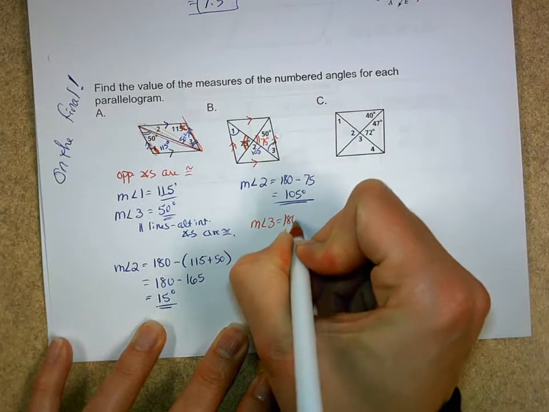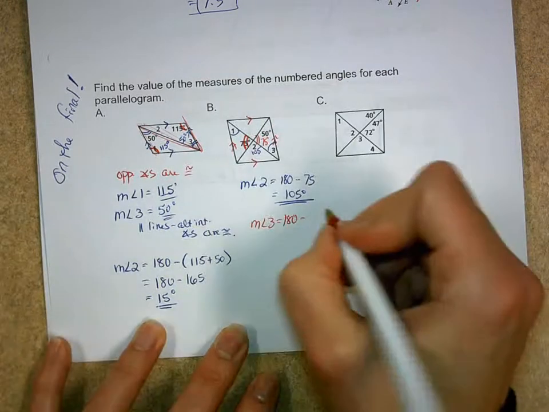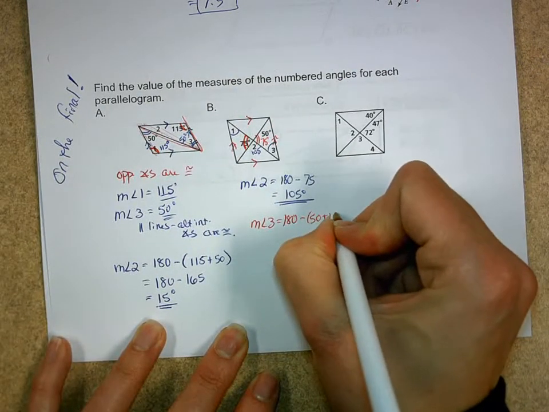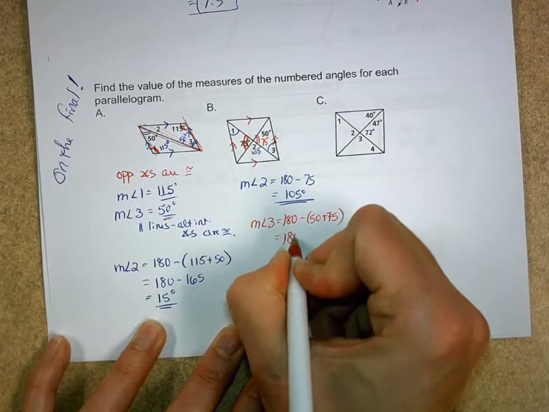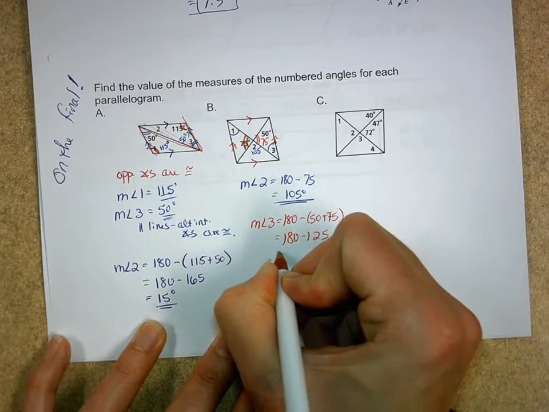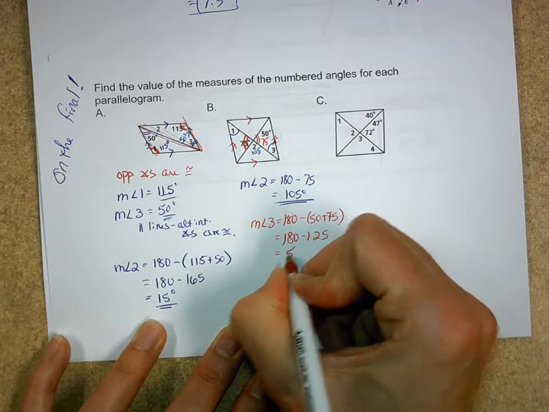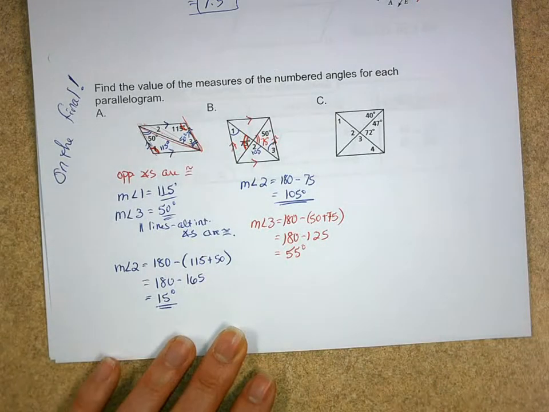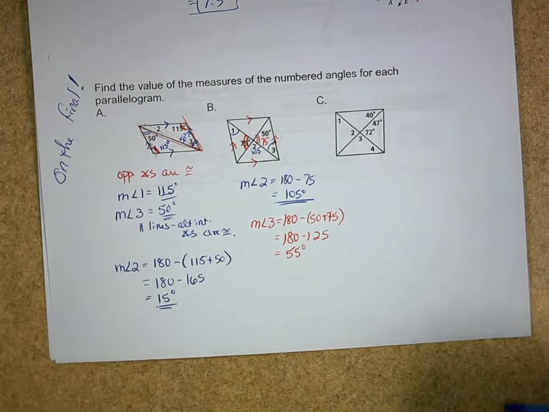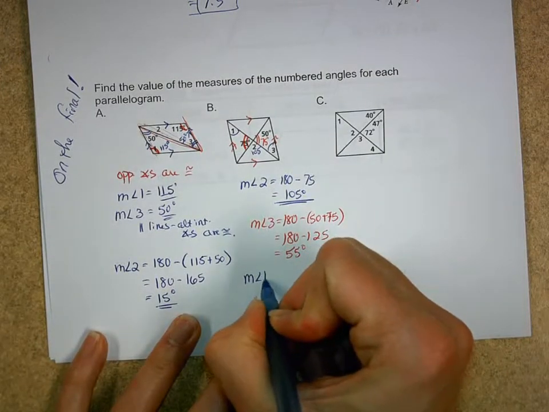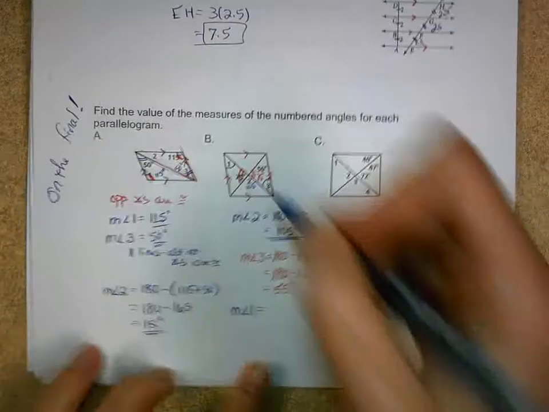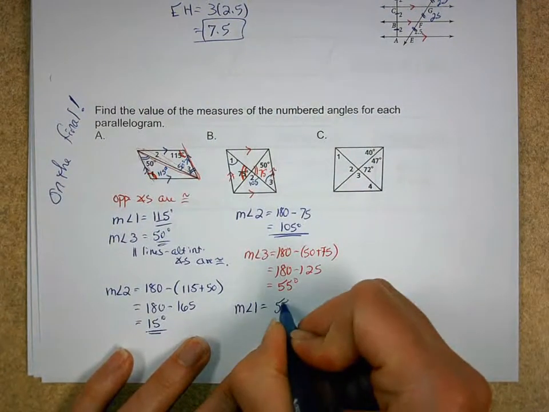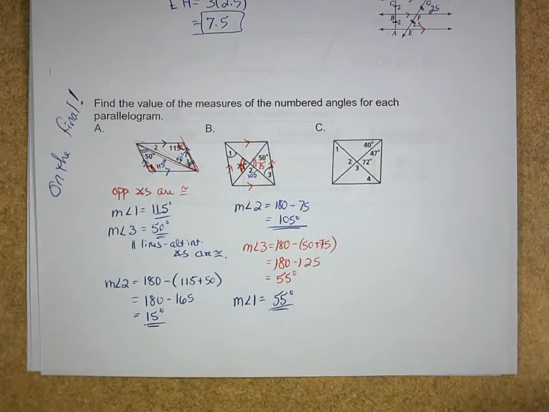So when that's the case, I can easily find the measure of angle 3 now. I can go 180 minus, what's 50 plus 75? It should be 125. So 180 minus 125 is going to equal 55 degrees. All right, so now let's look at the measure of angle 1. The measure of angle 1, because they're alternate interior angles with 3, is also 55 degrees.